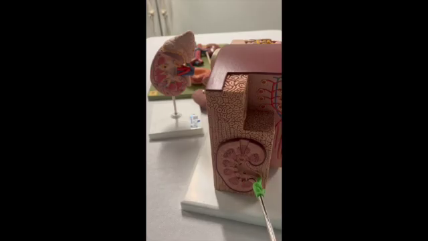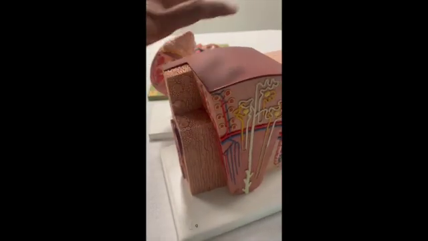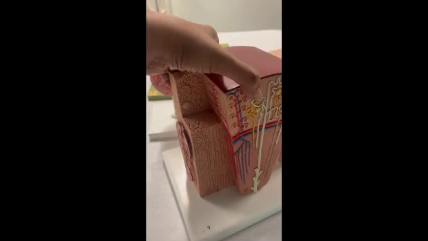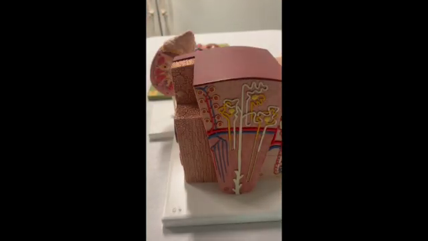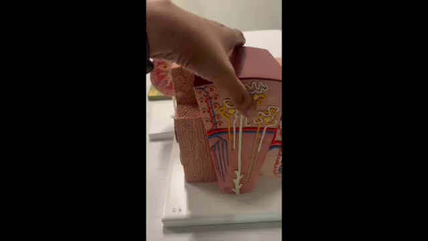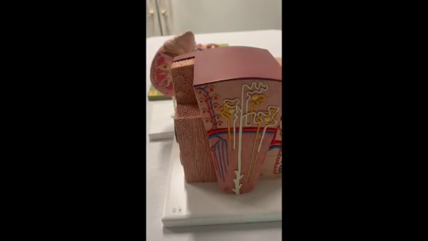Then the ureter is coming out. This funnel-shaped structure is the renal pelvis. Inside the kidney, I will go over the glomerulus.